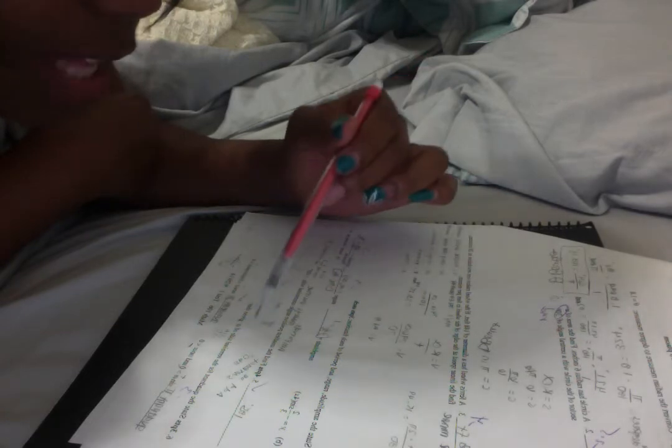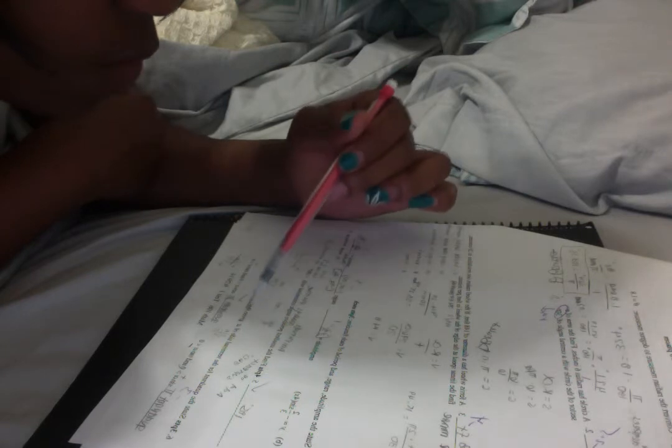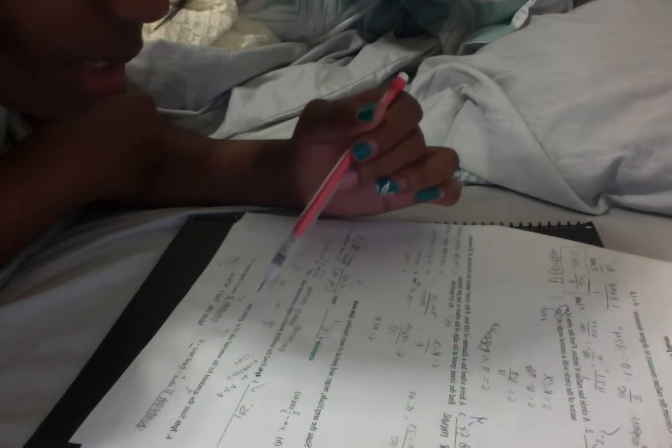The next question is, find the smallest positive angle coterminal with negative 185 degrees. In order to find the smallest positive angle coterminal with negative 185 degrees, we must add 360. By adding 360 to negative 185, we get 175. So now we know that the answer is 175 degrees.